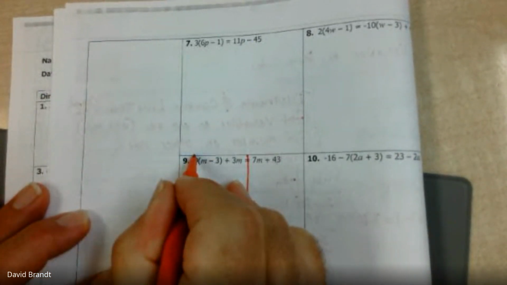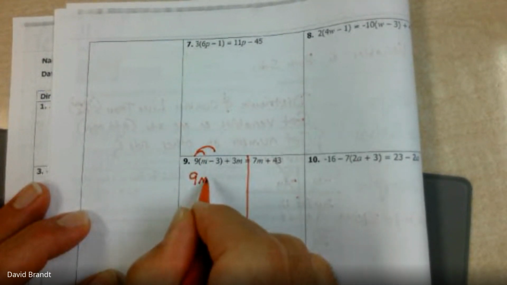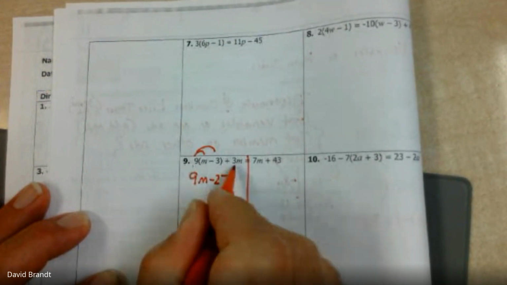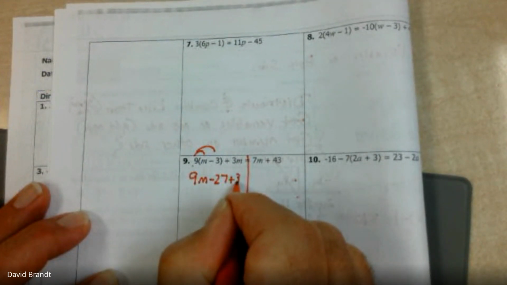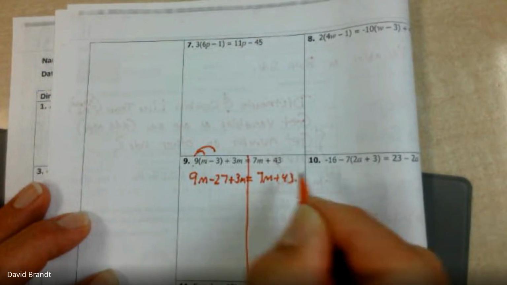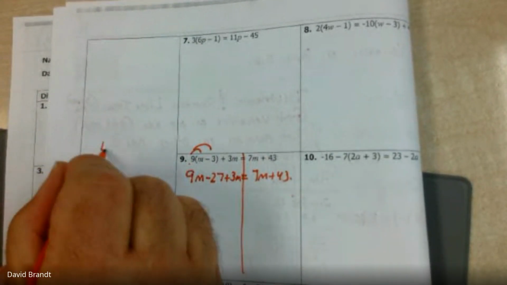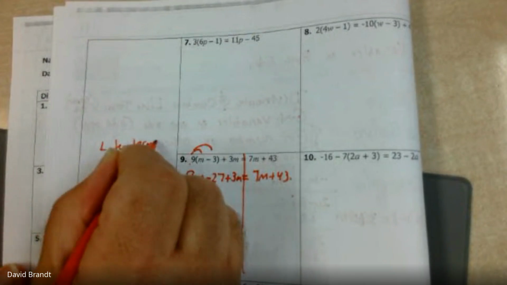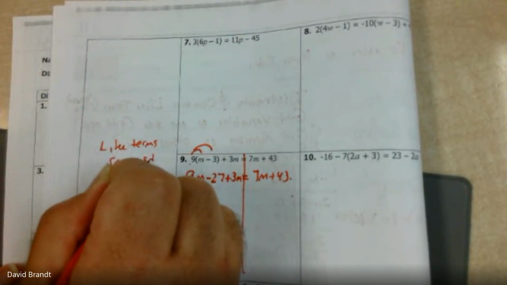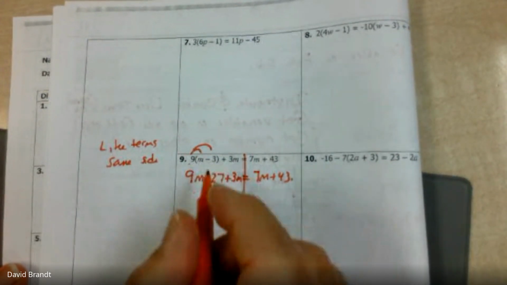All right, number 9. Let me draw my wall. Do we have any distributing? Yeah, you do. You've got parentheses right here. I need to distribute the 9. 9m minus 27. 9 does not distribute to the 3, so bring the 3 straight down. Bring down your equals, 7m plus 43. Okay. Now, do we have like terms? Remember, like terms are same side. Like terms, same side. Do we have any like terms? Yes, we do. 9m and 3m are like terms. So let's put those together.